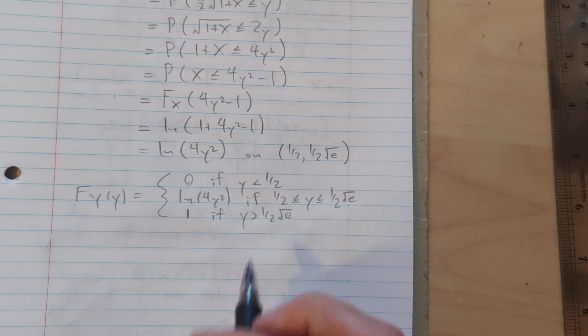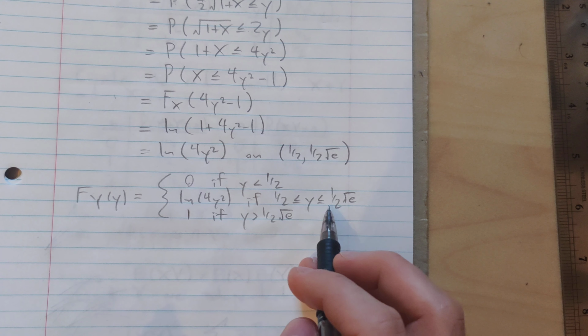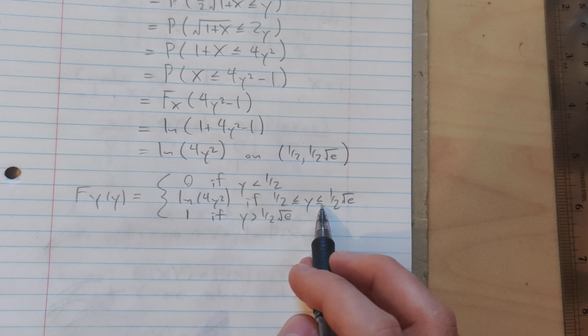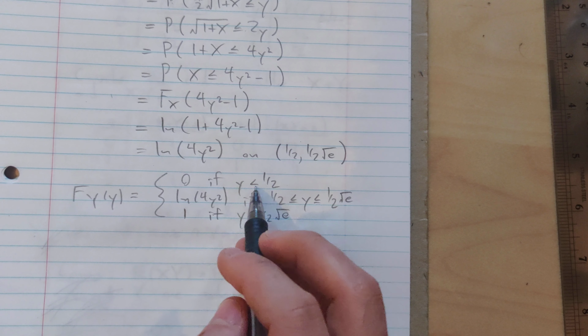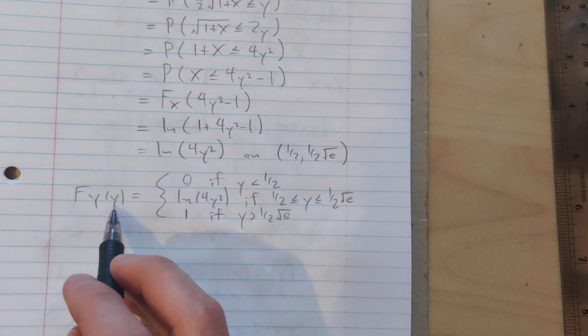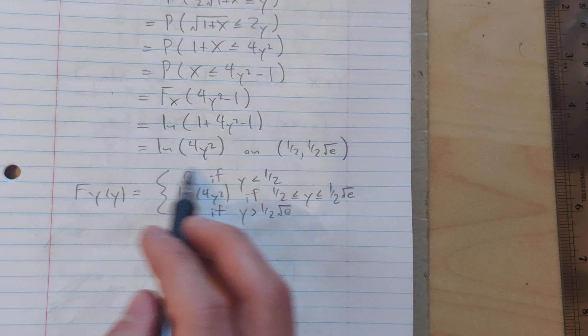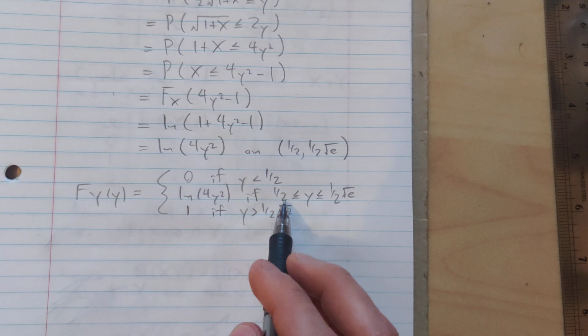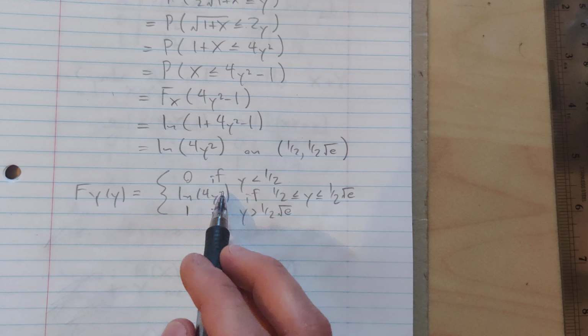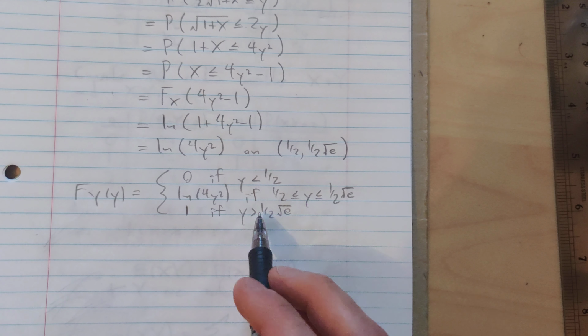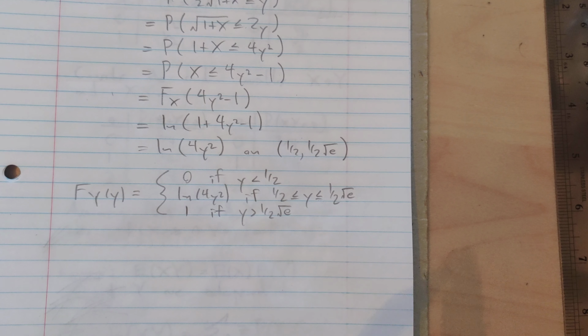One thing to note, we talked about this before, it doesn't actually matter. You might think, oh, this is an open interval, and get hung up on this. It doesn't matter. When I plug 1/2 into this, it comes out 0, whether I use this clause or this clause. If I put 1/2 in here, 4 times a quarter, ln of 1 is 0. So I could put the equals there or here. It doesn't make a difference. It's the same function.